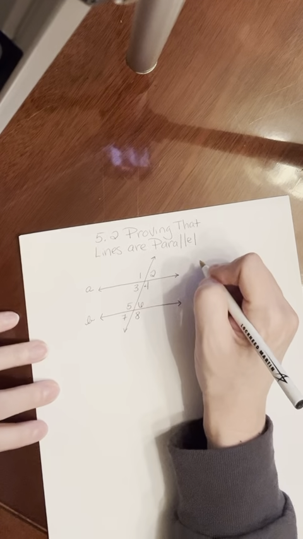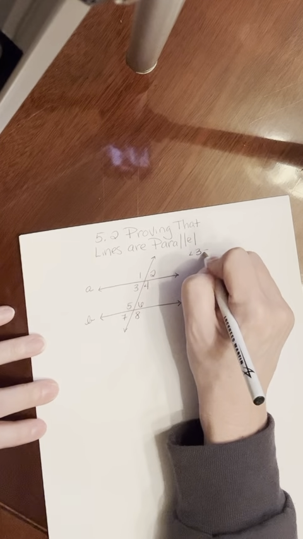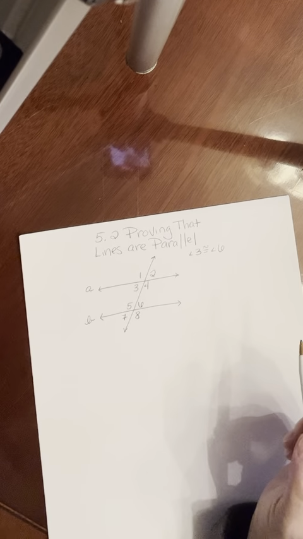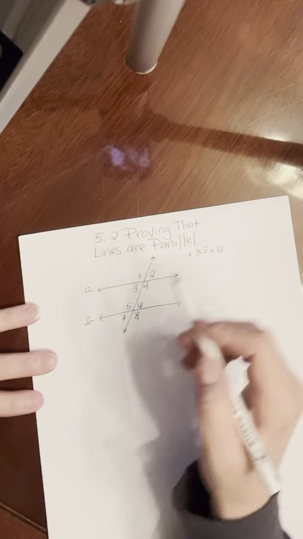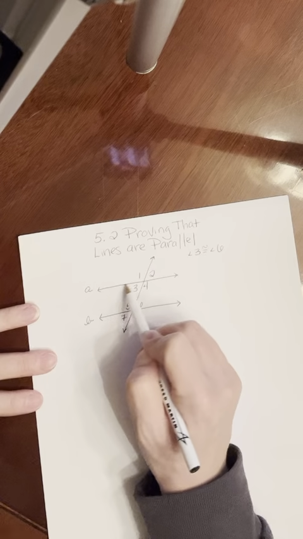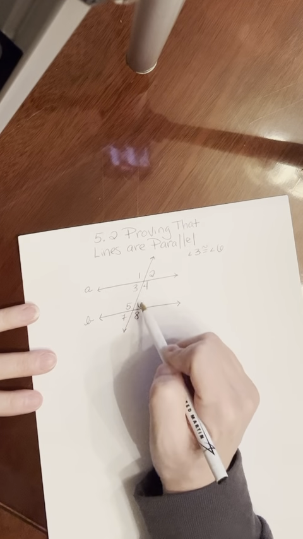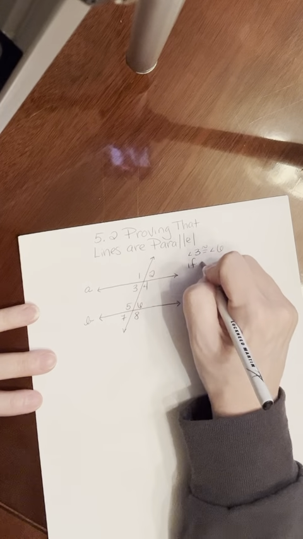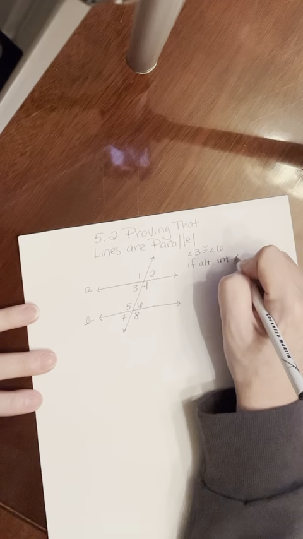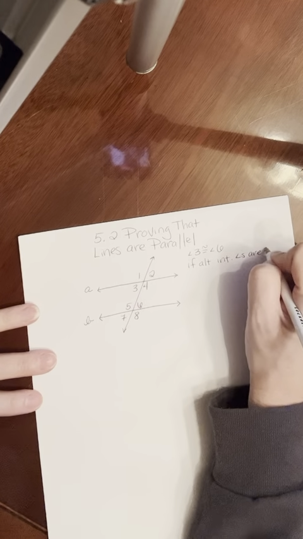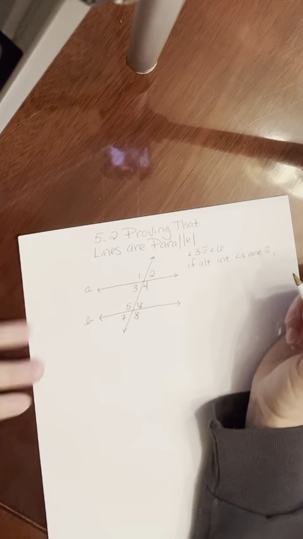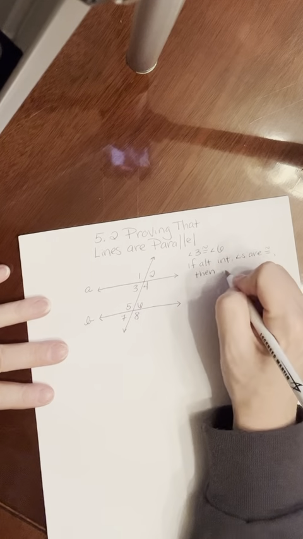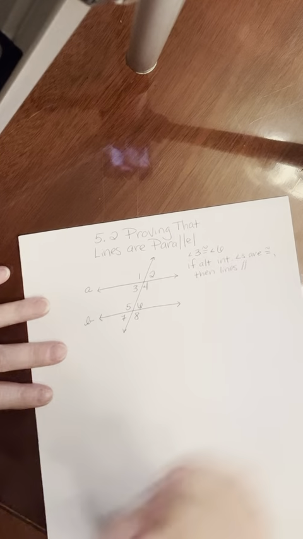So let's say angle 3 is congruent to angle 6. Let's say we know that to be true. Angle 3 is congruent to angle 6. What is the relationship between 3 and 6? They alternate, they're on the interior, so alternate interior angles. So if alternate interior angles are congruent, then if that's the case, then we have parallel lines. Then the lines are parallel.